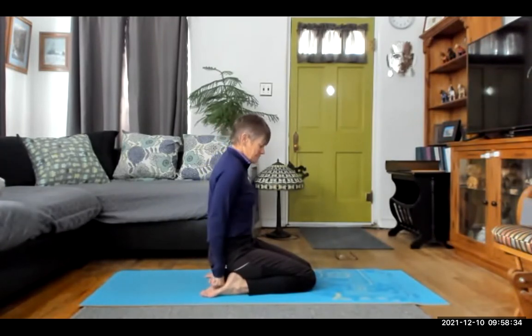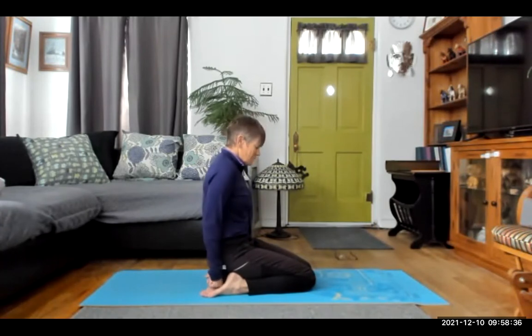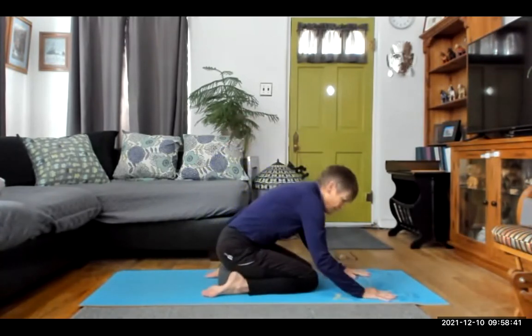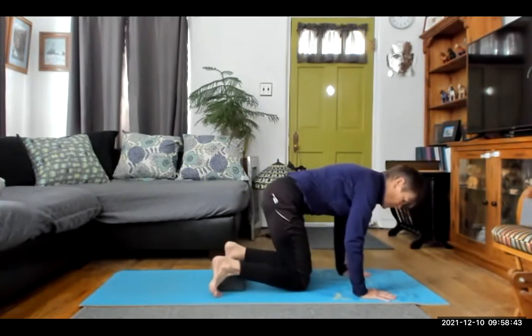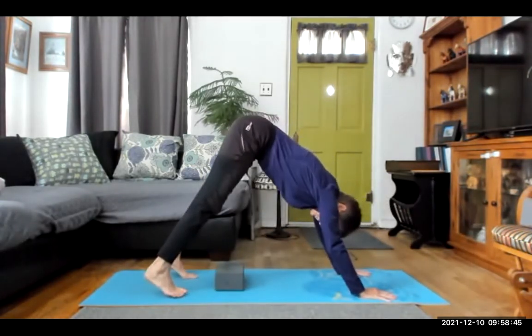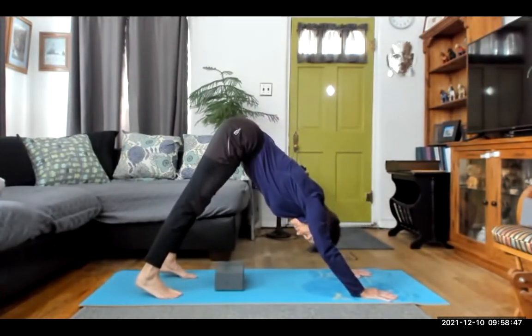So hopefully you've been bringing your mindfulness here as we go through this. Great. So now let's come hands back in front, turn toes under, press up and back, downward facing dog. And then just notice, maybe there's a little more space.